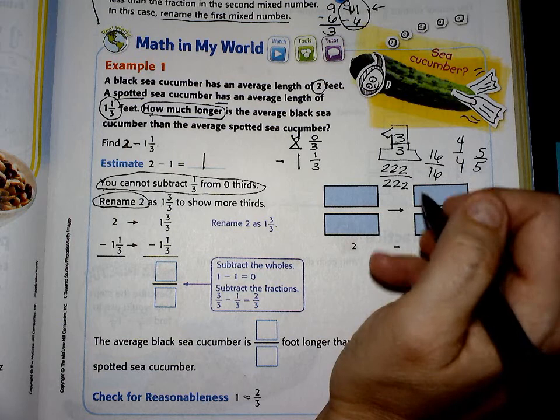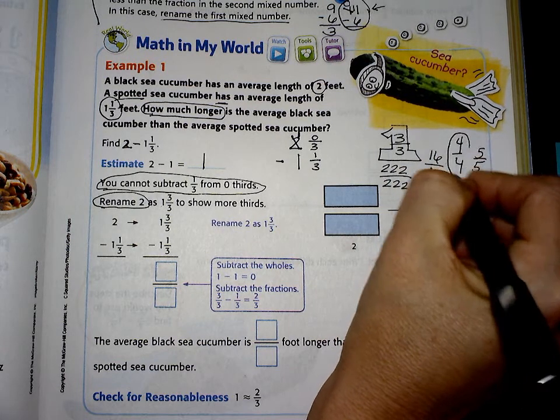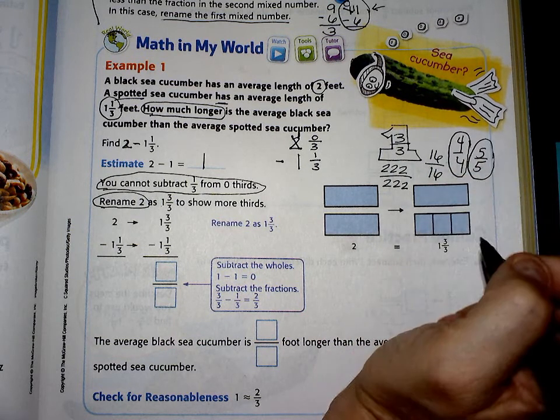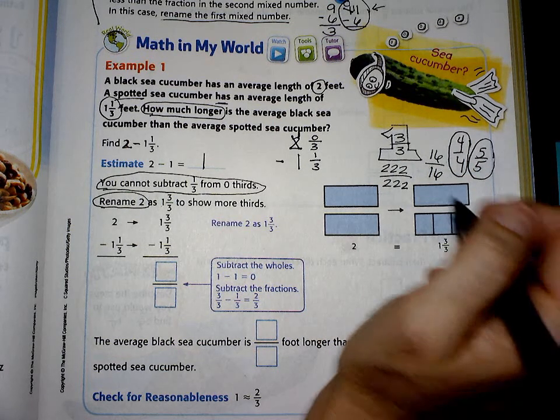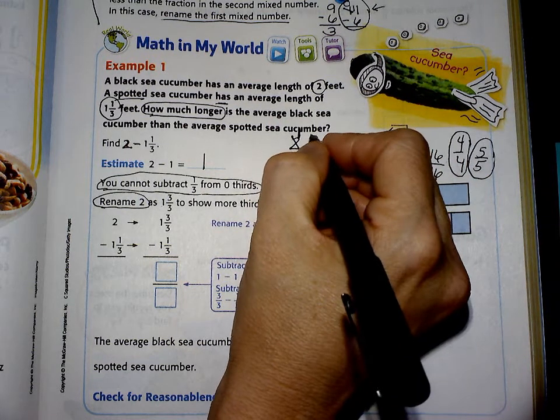They're all one whole because they're all full. 4 pieces of pie and you have all 4 of them. You have the whole pie. 5 pieces of pie and you have all 5 of them. It's the whole pie.